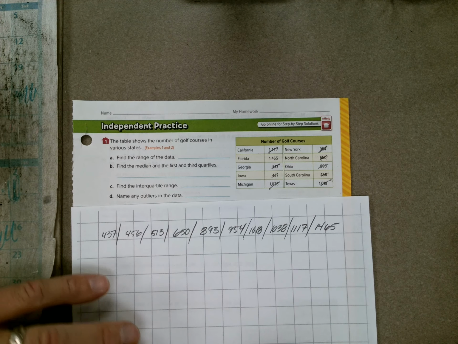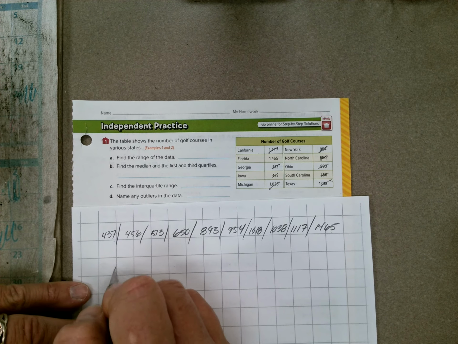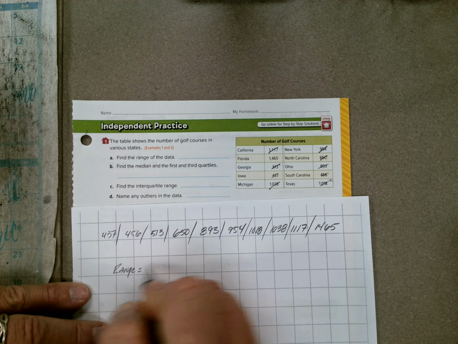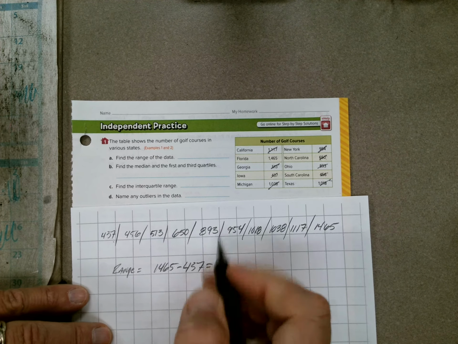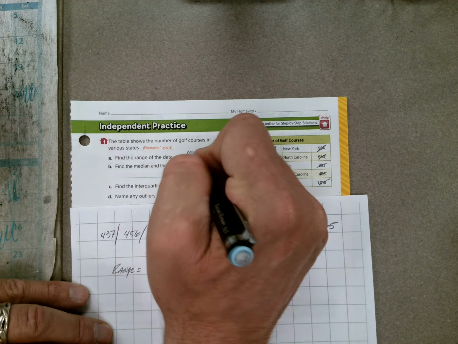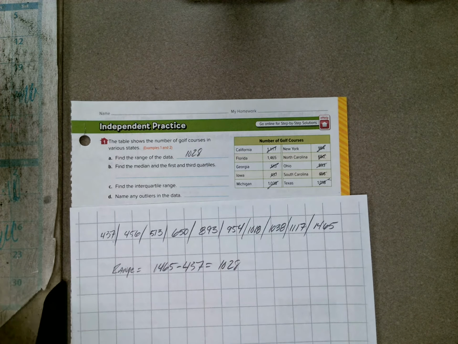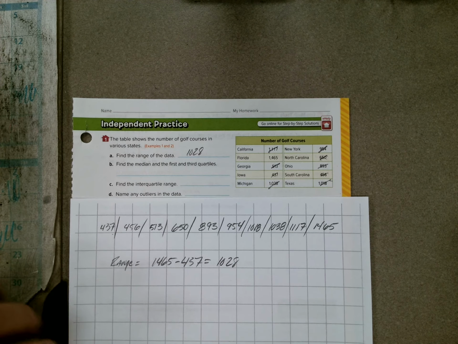Okay, first up is the range. Range is big minus small. 1465 minus 437. And when we do that, we get 1028. Calculator will tell you that. Median, the first and the third quartiles. Here we go.